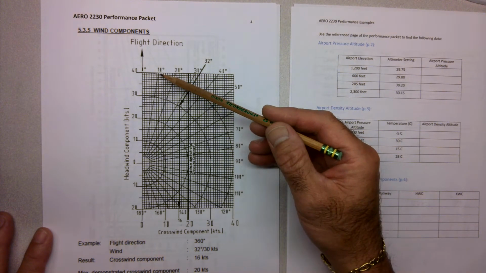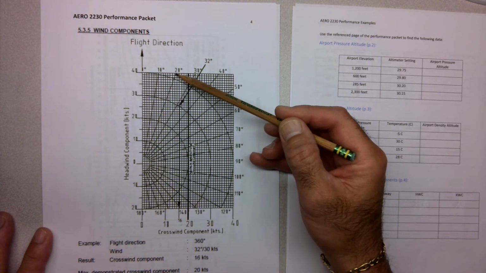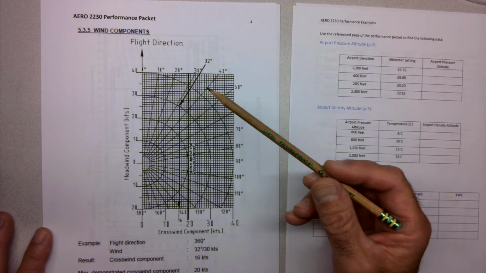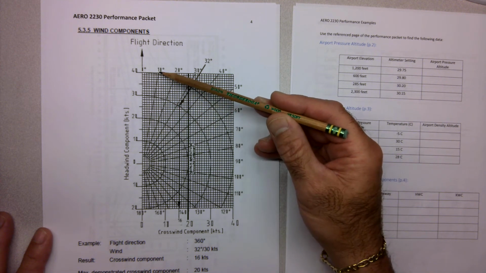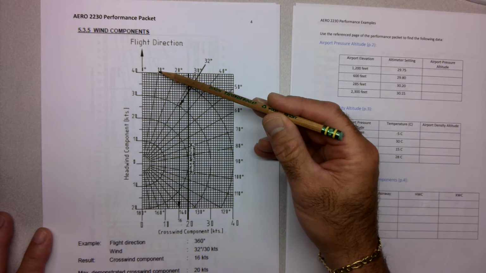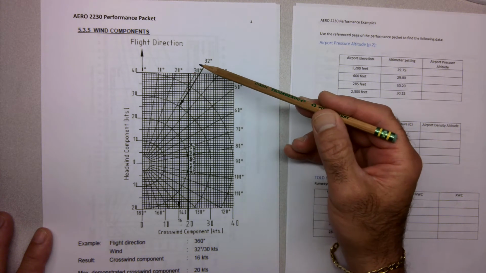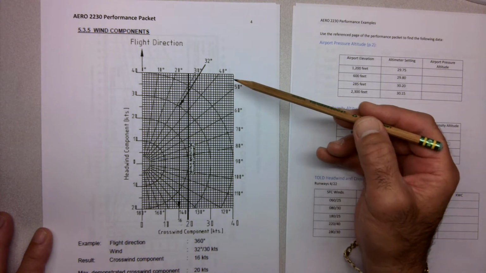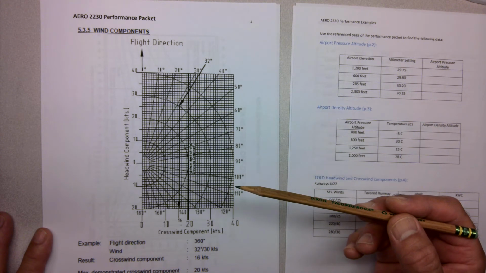You'll notice that the chart includes these straight lines or spokes emanating from the center of the chart. Each one of these lines represents the angular difference between the runway heading and the wind direction. So this is the 10-degree difference, this is a 20-degree difference, 30 degrees, 40 degrees, 50 degrees, and so on.